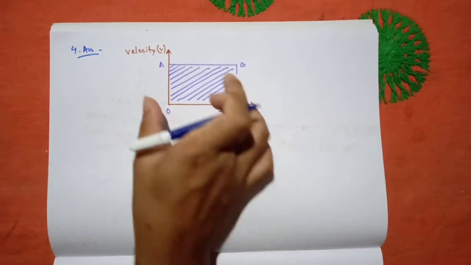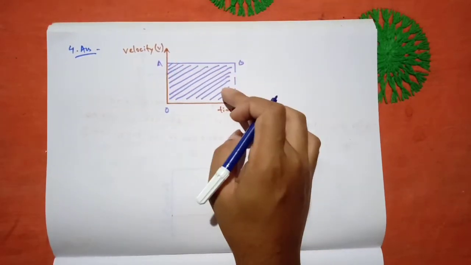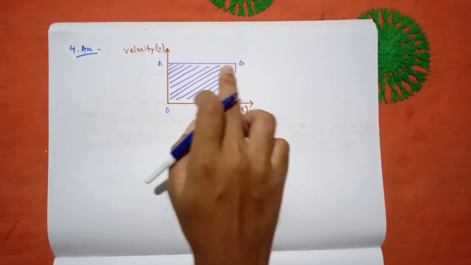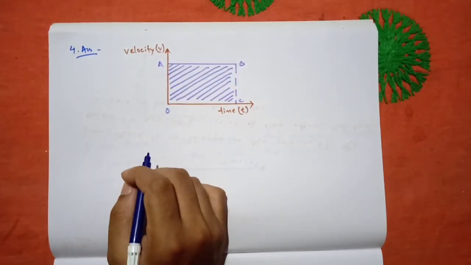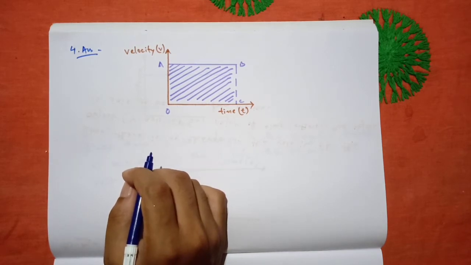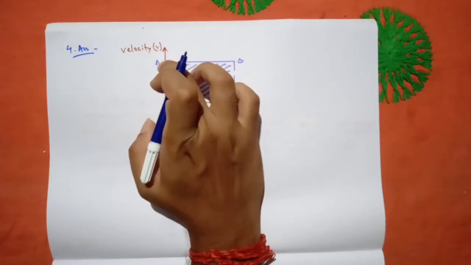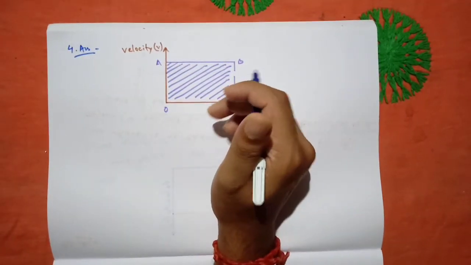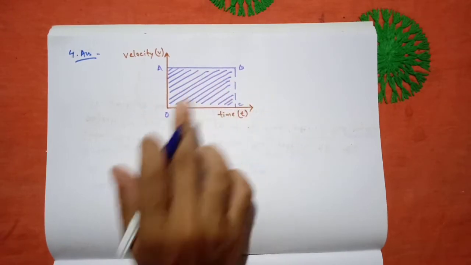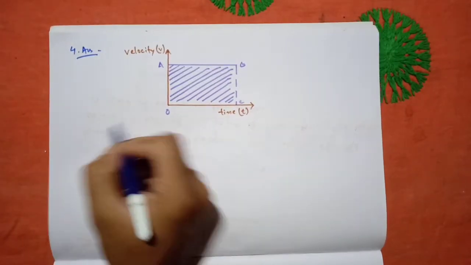This is the area occupied below the velocity time graph. Considering an object in uniform motion, its velocity time graph can be represented as follows.